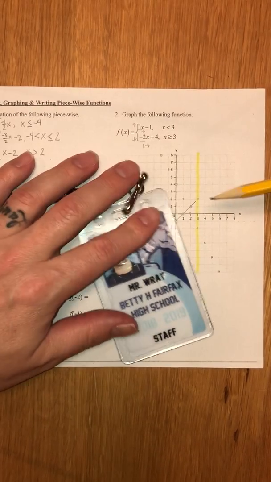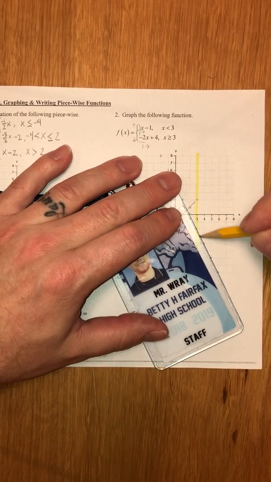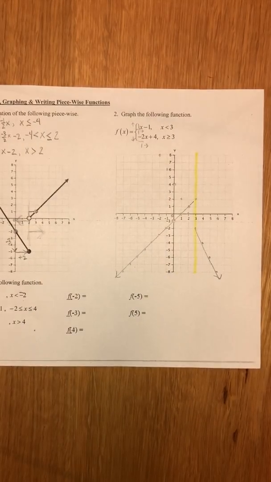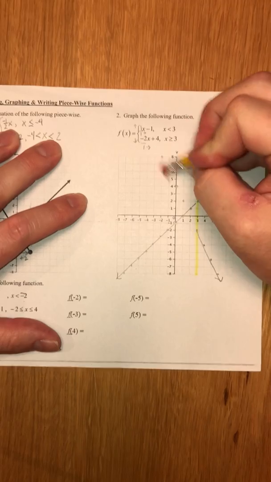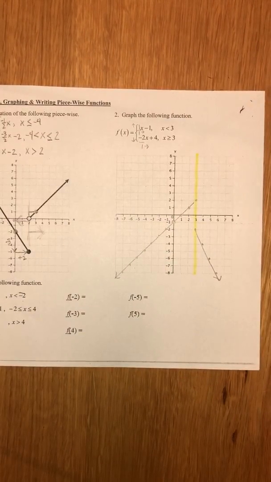So I'm going to use my straight edge again. Okay, and I'm going to graph that line there. And I'm going to erase these points that were on the left side that shouldn't be there. All right, so I've got my two lines graphed.